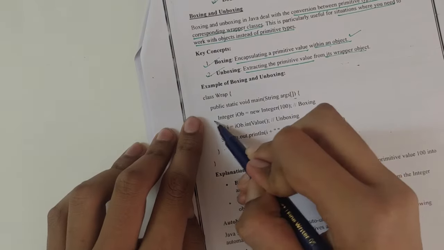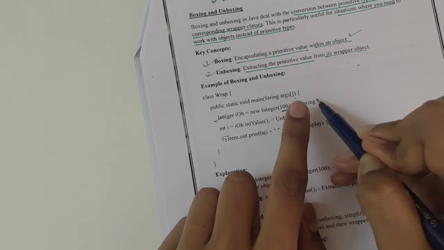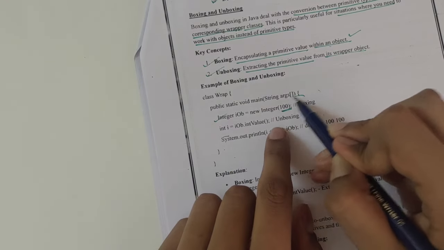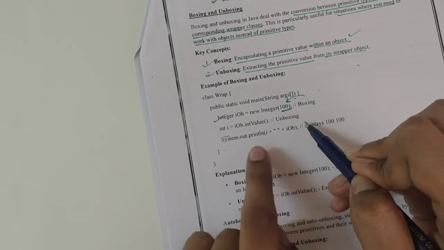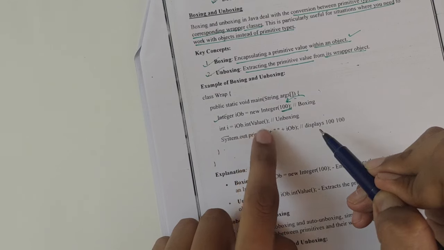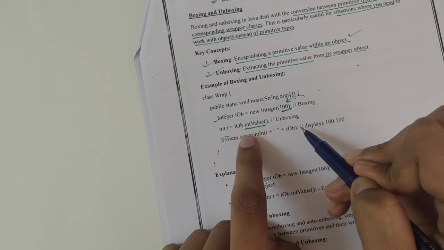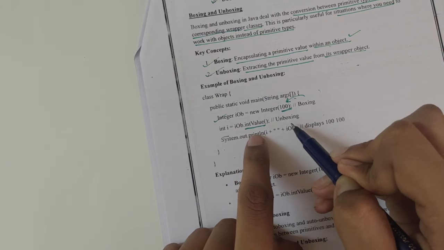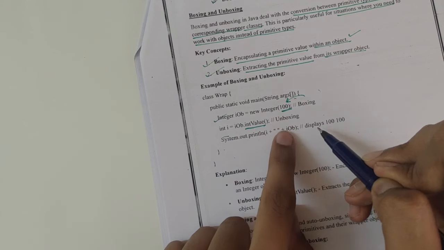Okay, let's look into this example. Class wrap, Integer iob = new Integer(100). This is nothing but boxing. Why? Because you are encapsulating a particular primitive value inside it, within an object. Now next what you are doing is int i = iob.intValue(). This iob.intValue() method will extract the primitive value which is present, extract it from its particular wrapper object.